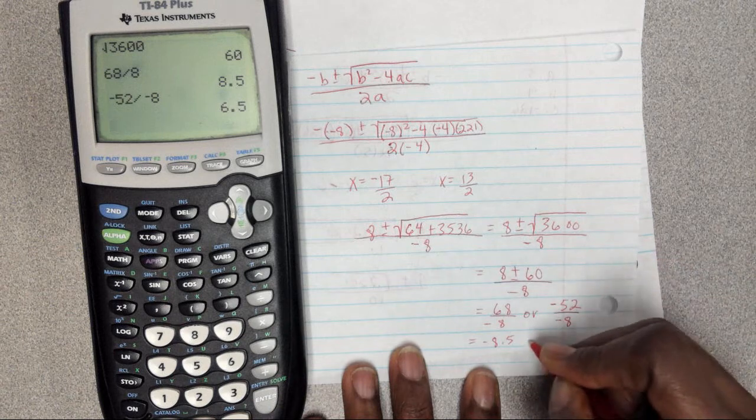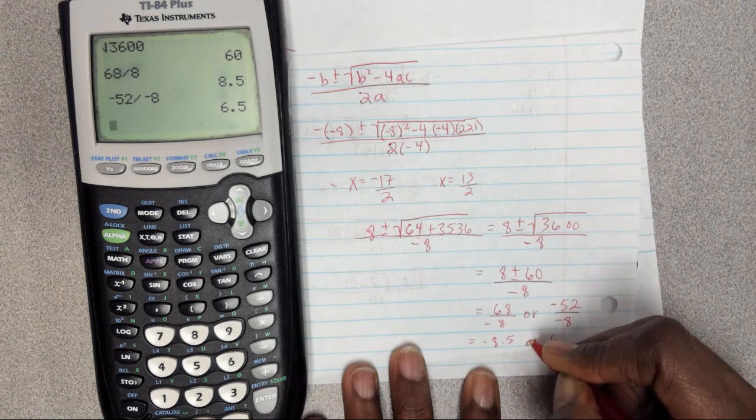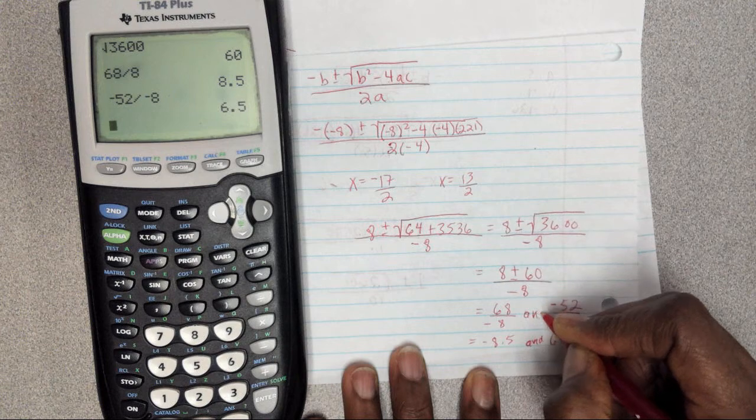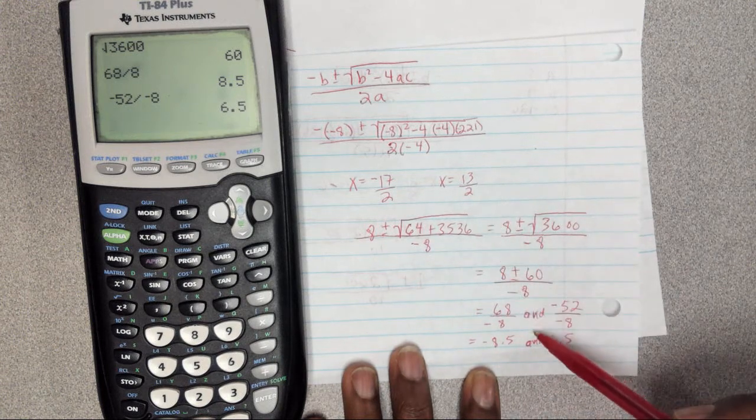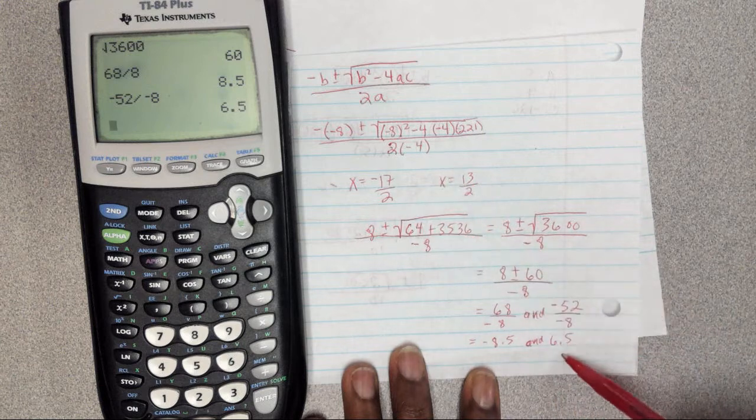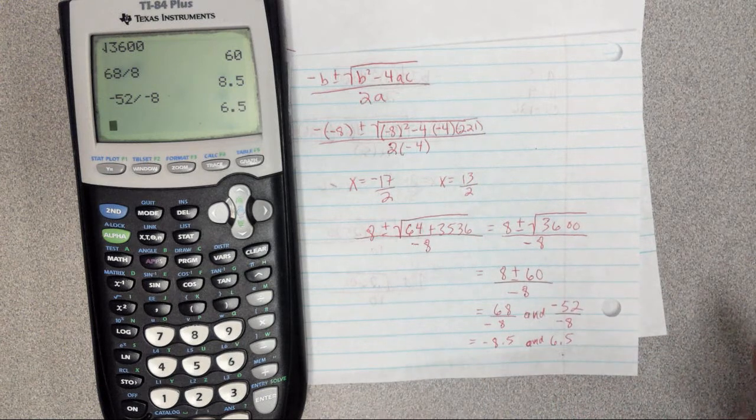Excuse me, 6.5. And 6.5, which is what 13 over 2 is. Okay, so I just showed you several different steps for solving this one equation. And that's it. Stop.